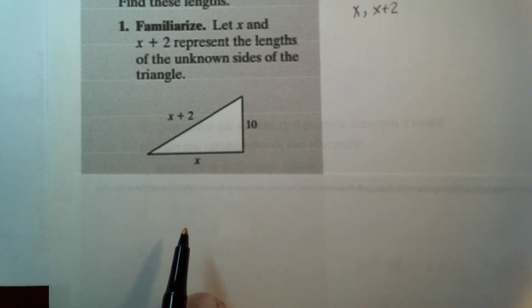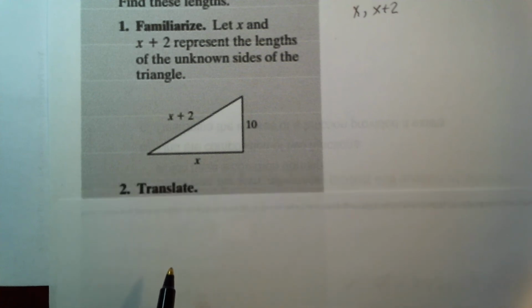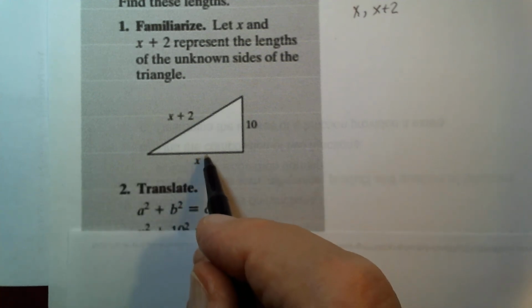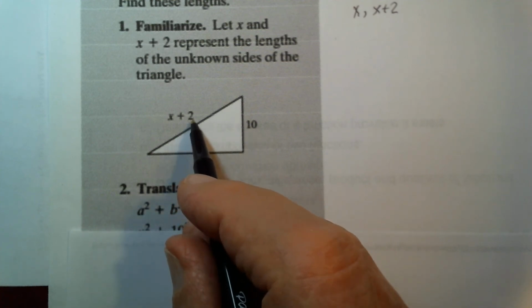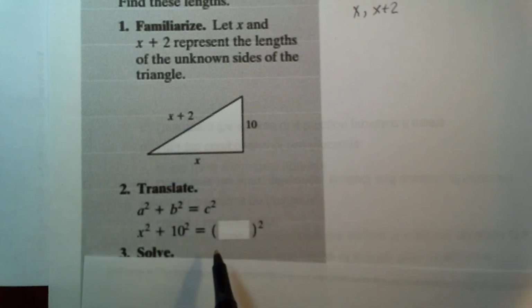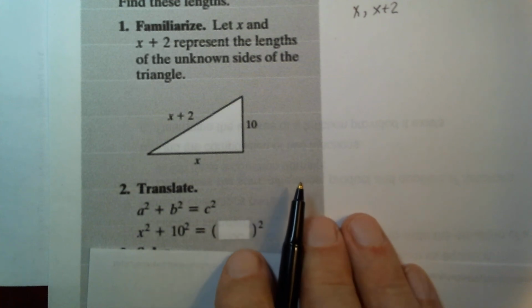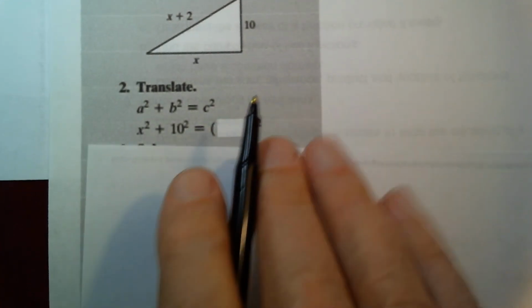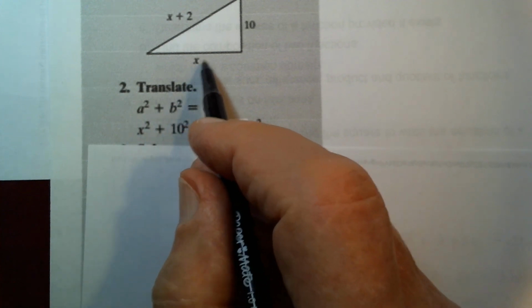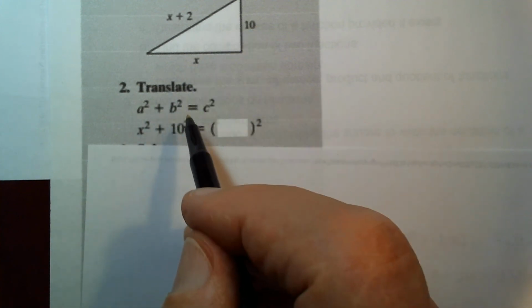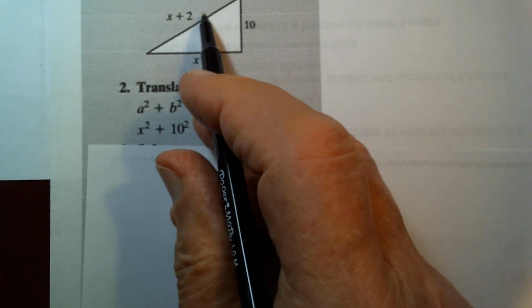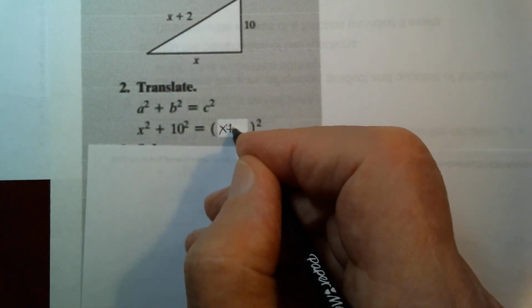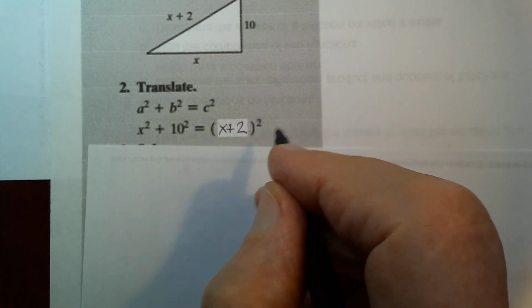Now applying the Pythagorean theorem, a squared plus b squared equals c squared, that means x squared plus 10 squared equals (x plus 2) squared.